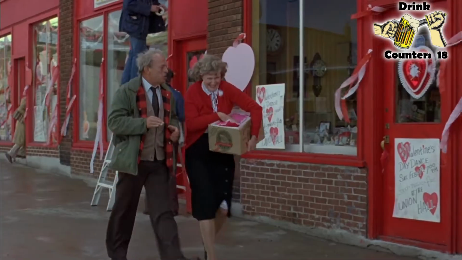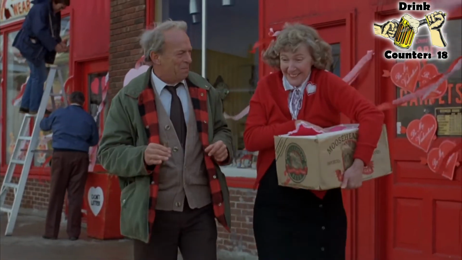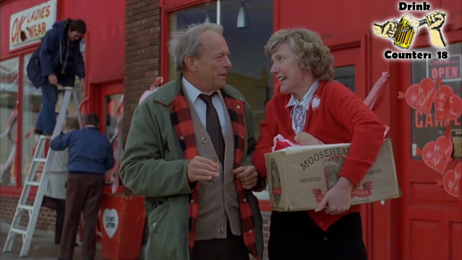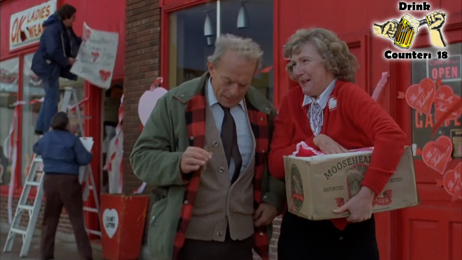Your decorating committee has done one hell of a job. Well, after all, the first Valentine's dance in 20 years has to be something special.